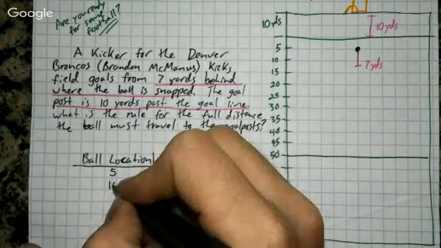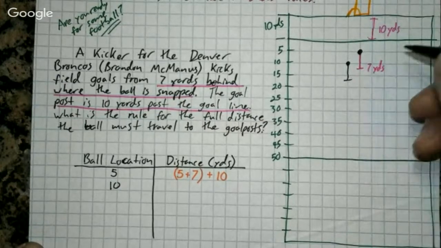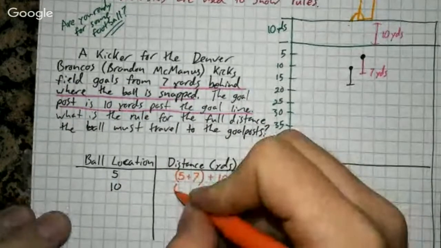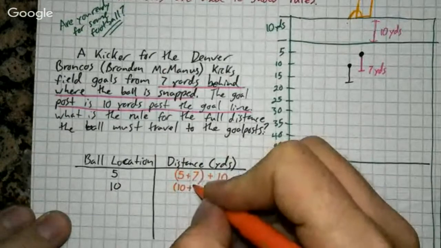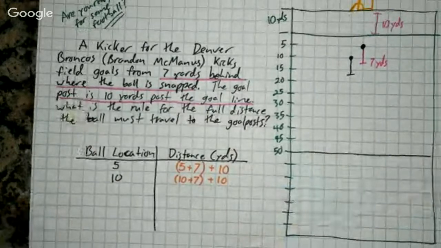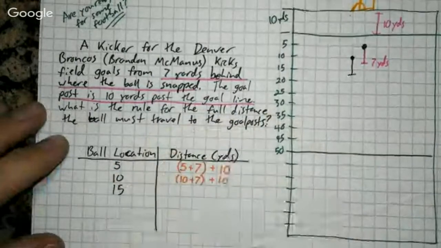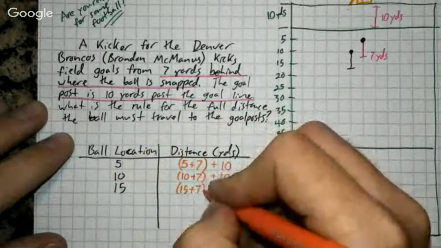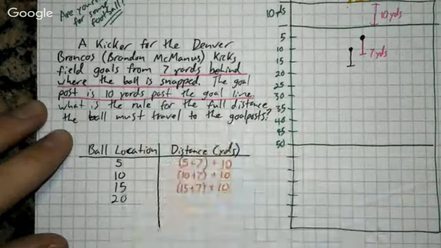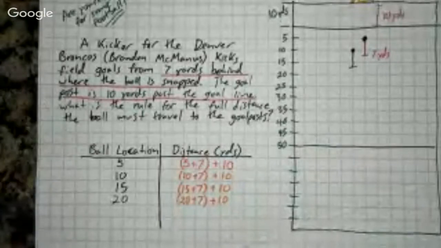Okay, so now we can look at it in numbers. Now, what if he was on the 10-yard line? What if he had the ball here? He would have to go back 7 yards still, and he would still have those 10 yards. So our rule or our equation could look like this: 10 plus the 7 yards he goes back plus the 10 yards of the end zone. So you're starting to see a pattern here hopefully now. What if he was on the 15-yard line? 15 plus 7 plus 10. What if he was on the 20-yard line? 20 plus 7 plus 10. Now, you can see the pattern here.